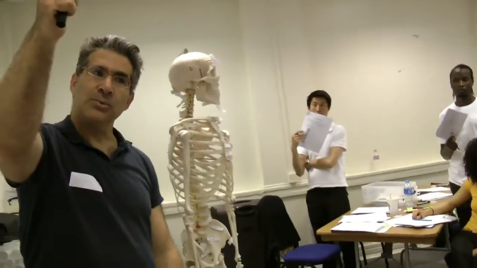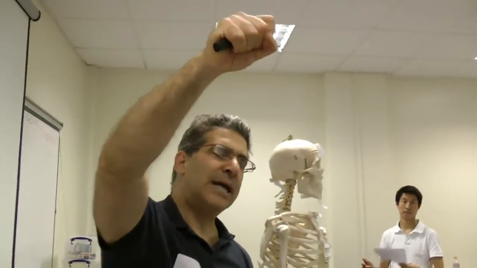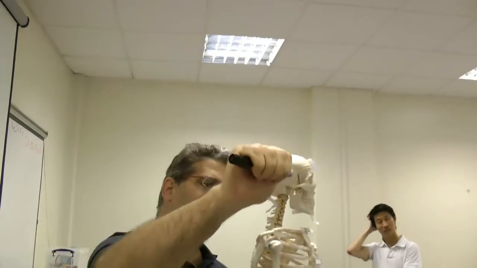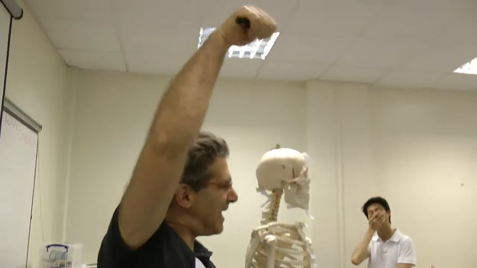Can chimpanzees do that either? I don't think so. Actually, they can. I think chimpanzees can do it, but a lot of the other apes can't. They're just hanging there like that.